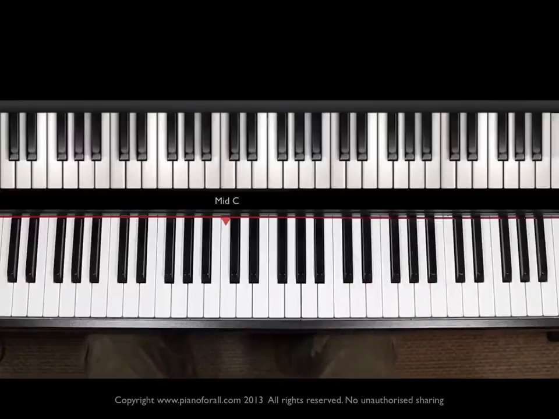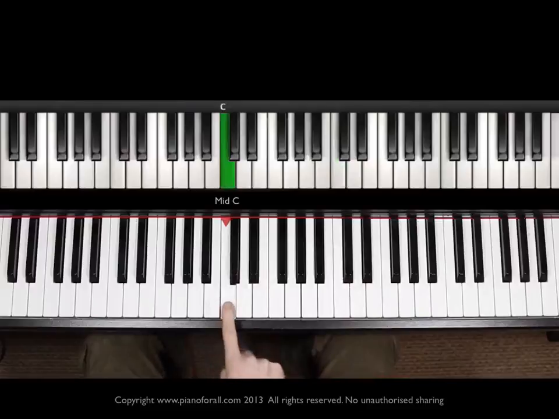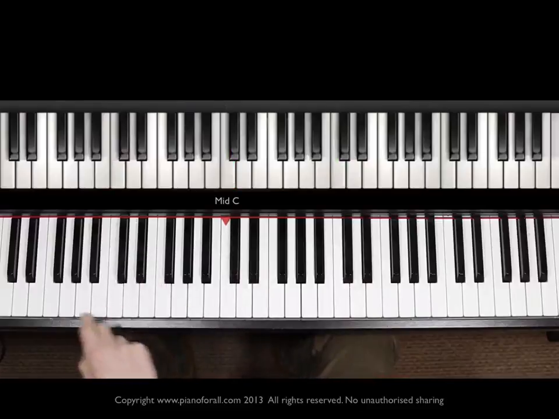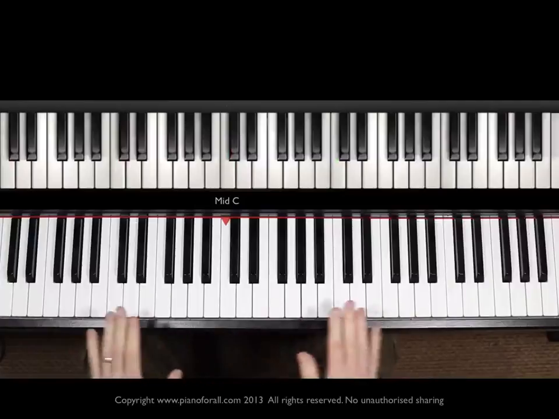So let's find a C note. That's the note before the two black keys. So before the two black keys, that's another C note. And again, another C note, and another C note, and another C note. So they're all exactly the same note, C, C, C, C, C, but at different pitches.